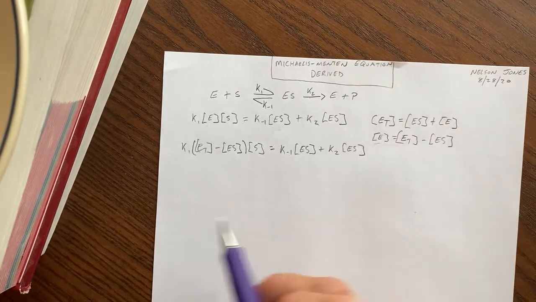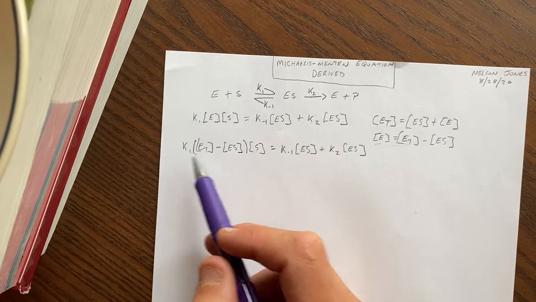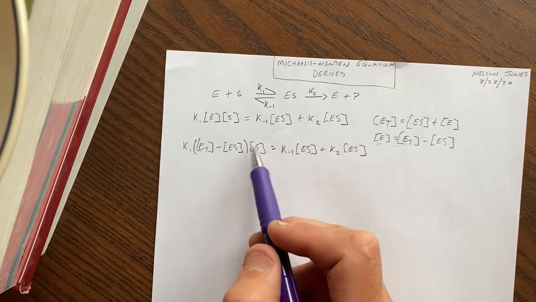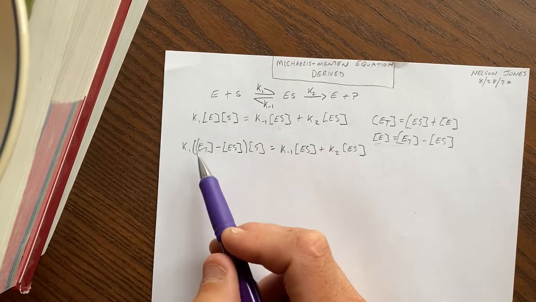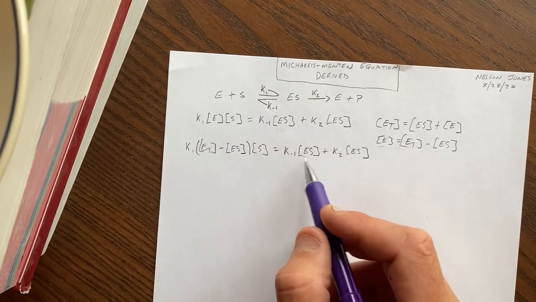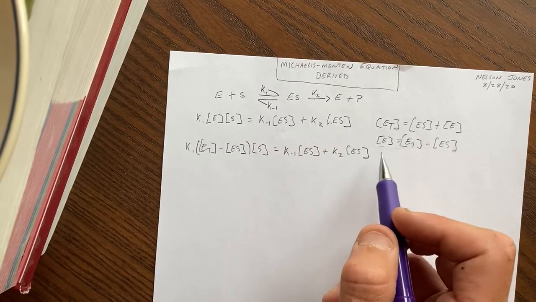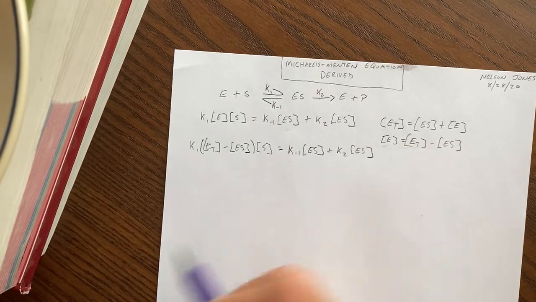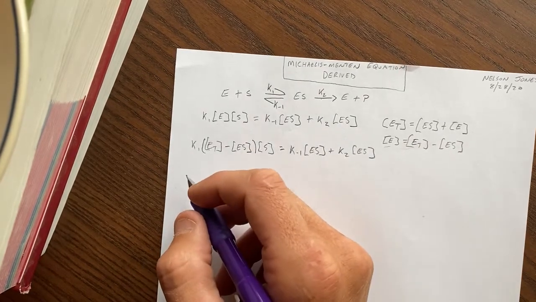So now that we have this, we're going to multiply our K1 and our S, our substrate concentration, into this parentheses. Then over here, we have a common factor of our enzyme substrate complex, and we're going to pull that out. So we'll do that at the same time here.